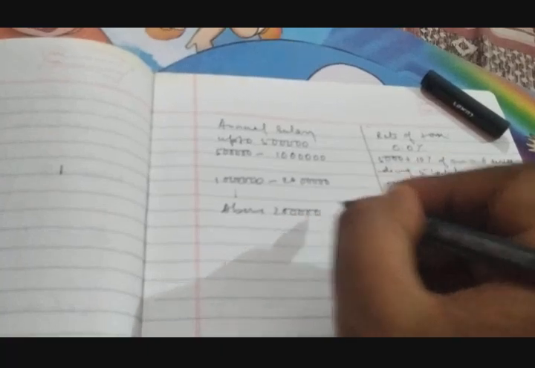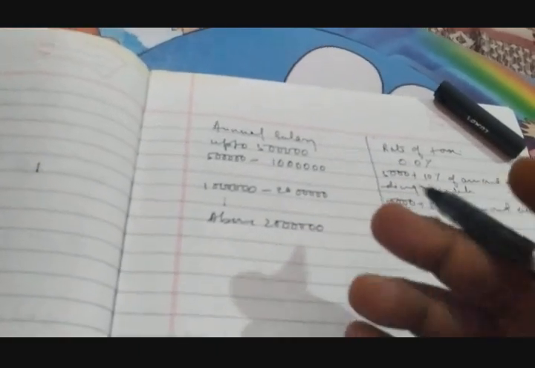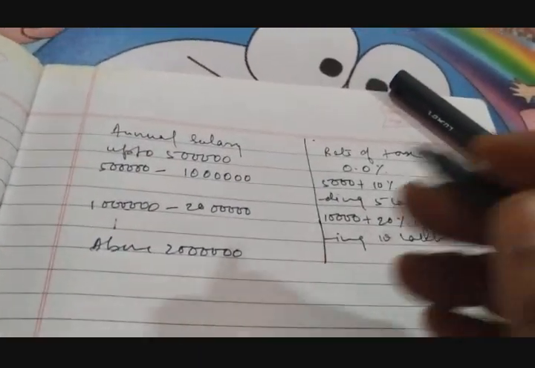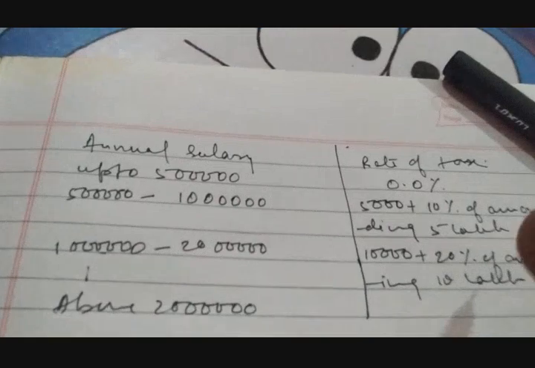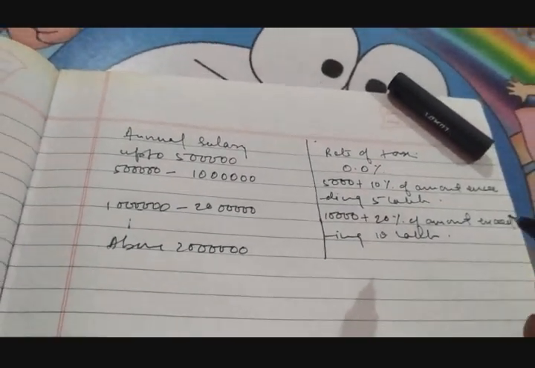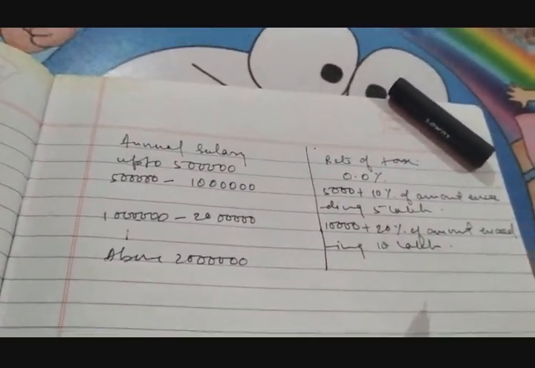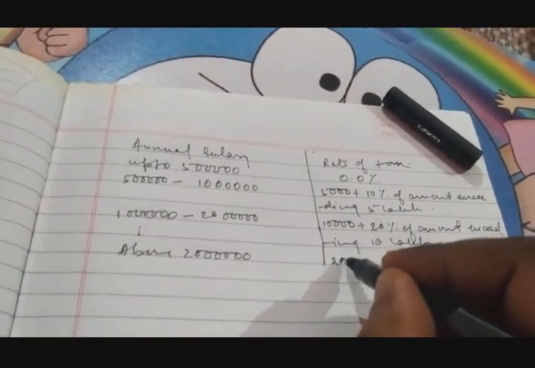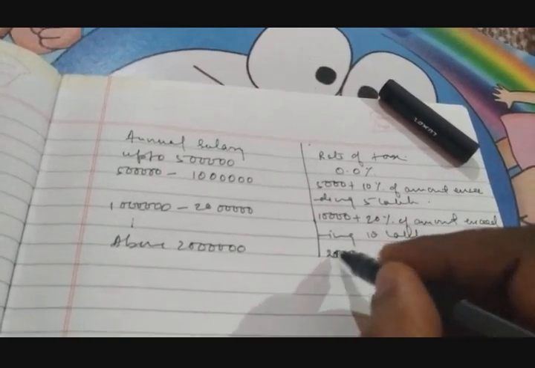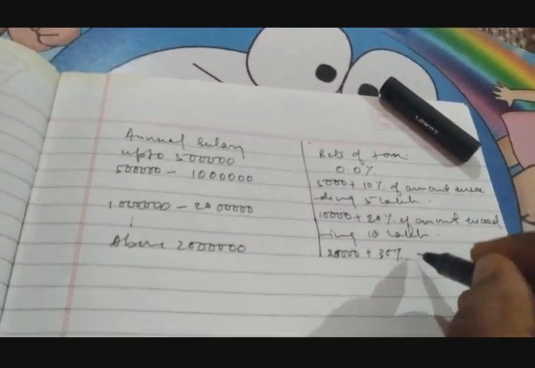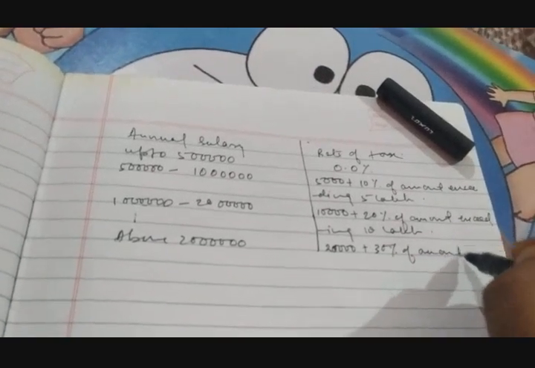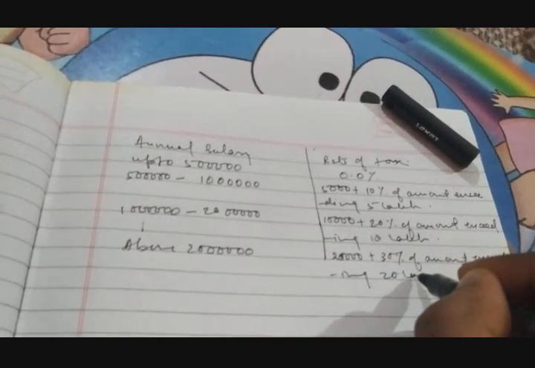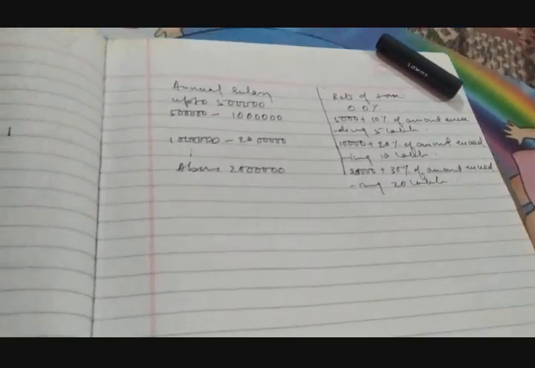20 lakh. Now I am not following any of the slab, it's just from my mind I had given it. Please don't check it with the government slab, it's just what came in my brain, I had written it. It's not the slab that is there right now. It's just for the sake. It's 20,000 plus 30% of amount exceeding 20 lakh. Alright.